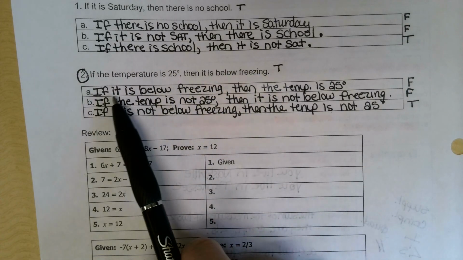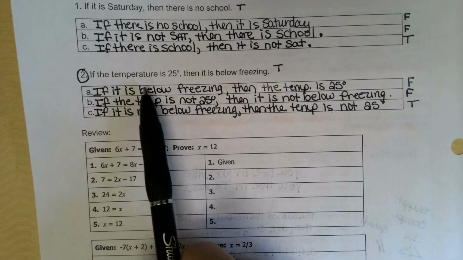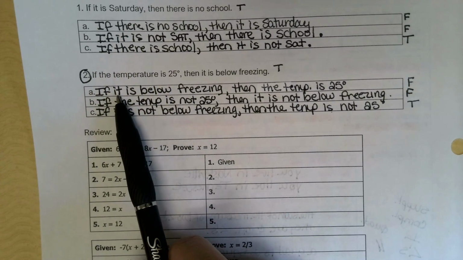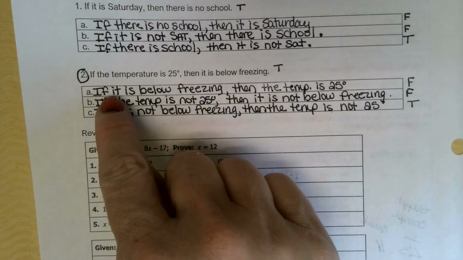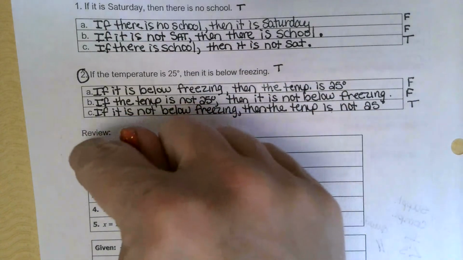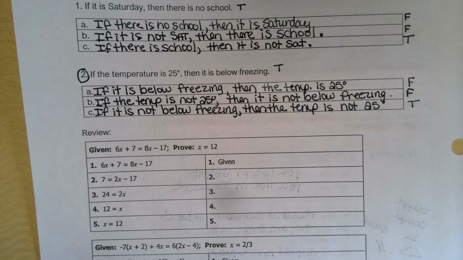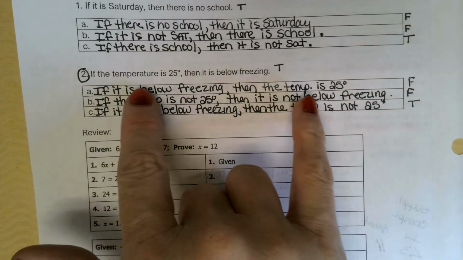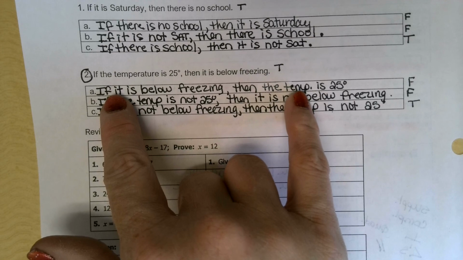The converse: if it is below freezing, and you can say if the temperature is below freezing, which is probably what I should have done. In English, your pronouns are usually referring back to a noun. And I minored in English, okay? That's why I know that. So you can have these 2 words switched. In fact, if you did that, pat yourself on the back.